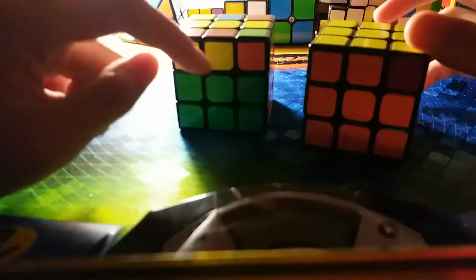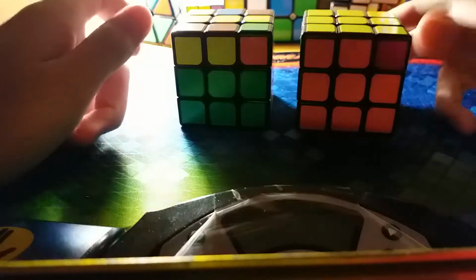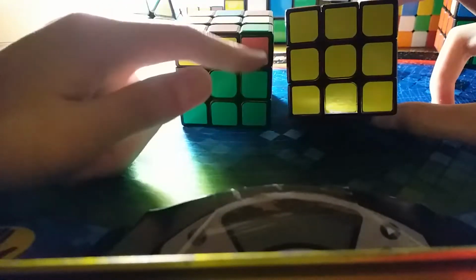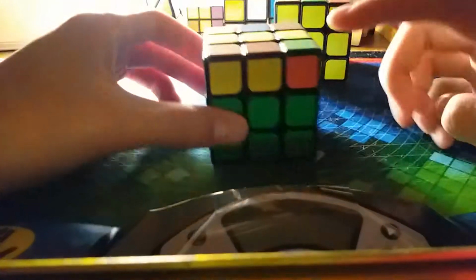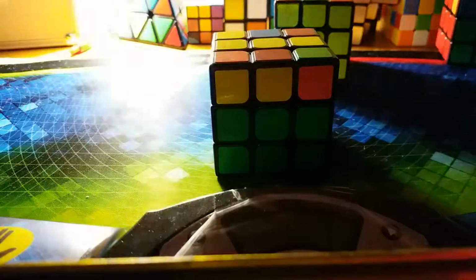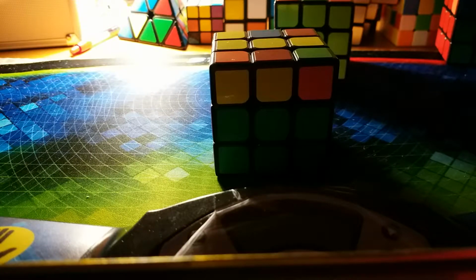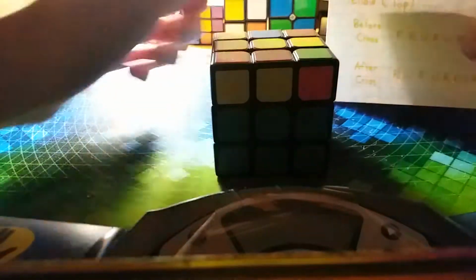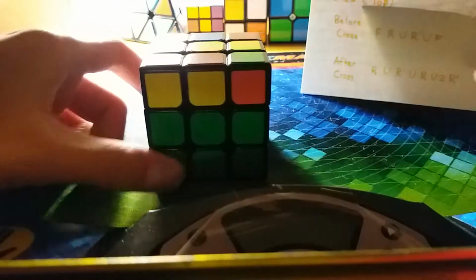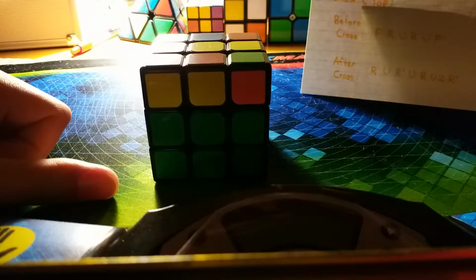So now, instead of actually building the 3rd layer, we're going to work on the yellow now. And we're going to eventually get the whole yellow side solved. So this is our goal right here. So there are 2 algorithms that you need to know for this. And they are right here. So you have a before cross and an after cross algorithm.